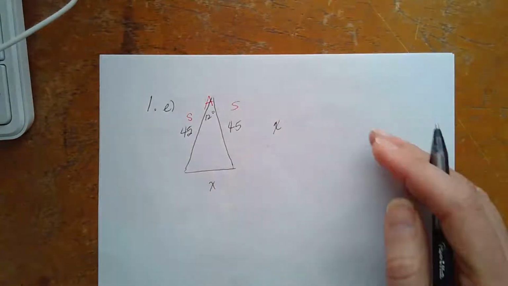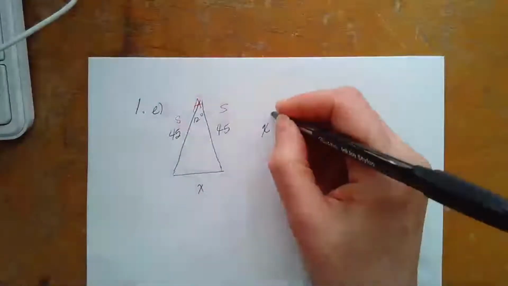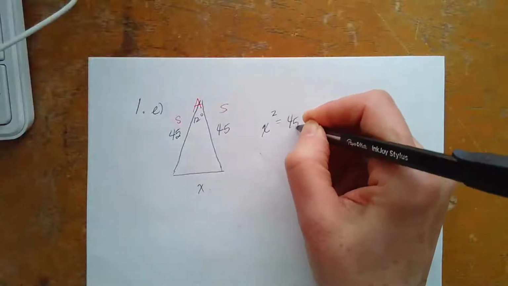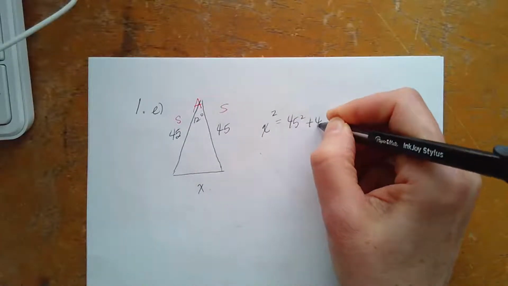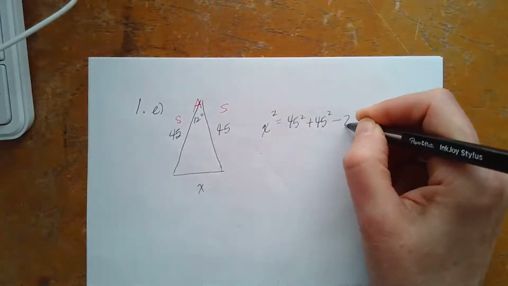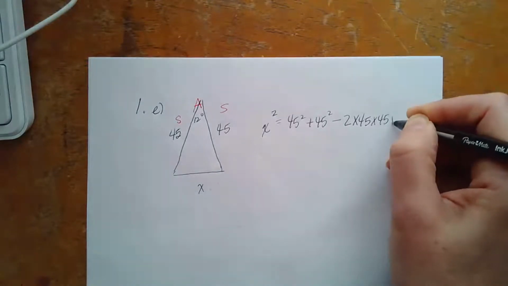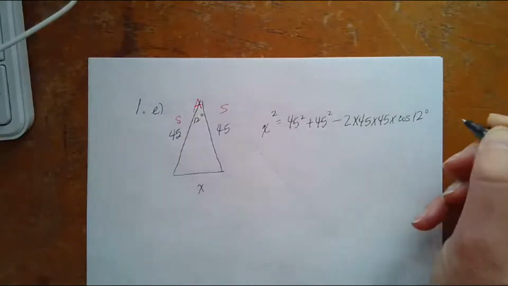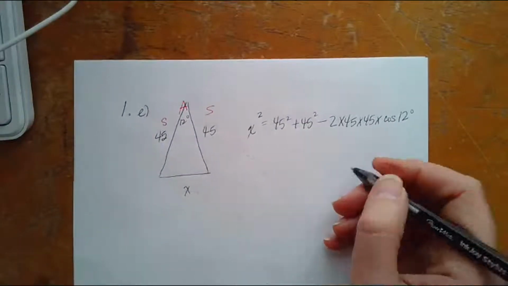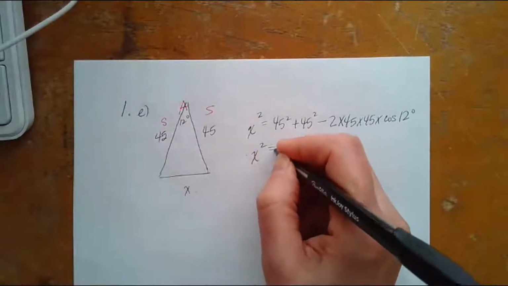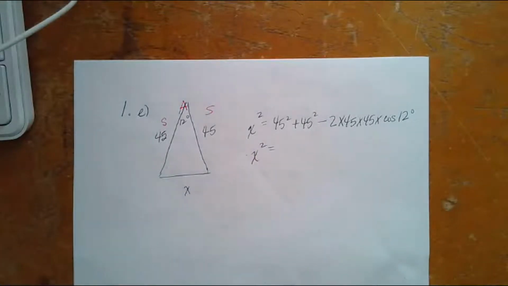So the formula would be x squared equals 45 squared plus 45 squared minus 2 times 45 times 45 times cos of 12 degrees. So x squared would equal, and then we have this big formula to type in, and I just got something slightly different than yours, Tanis.